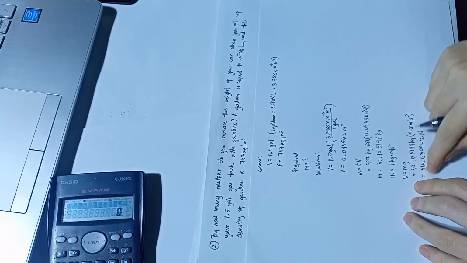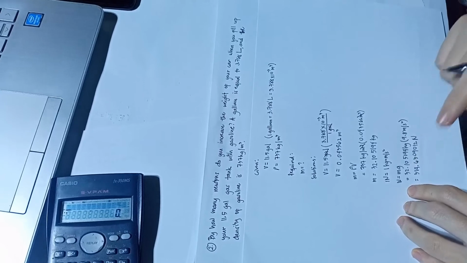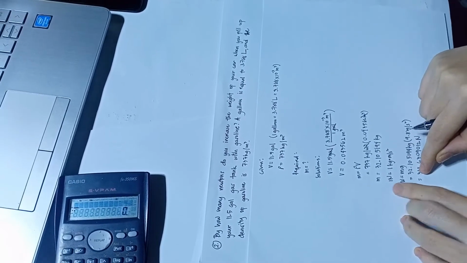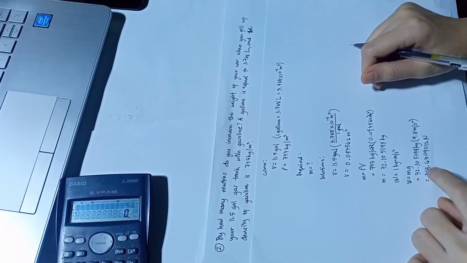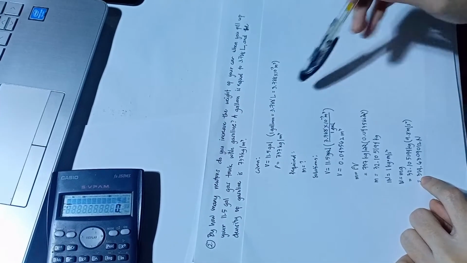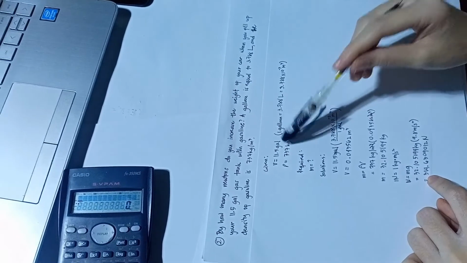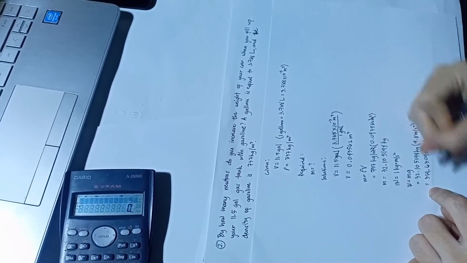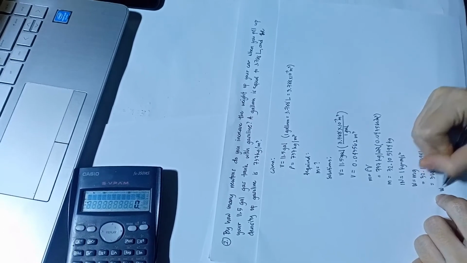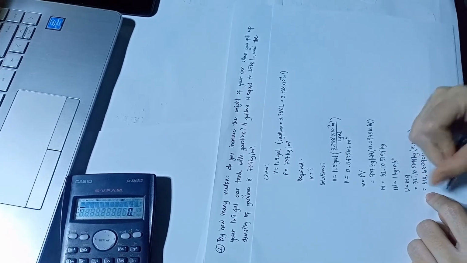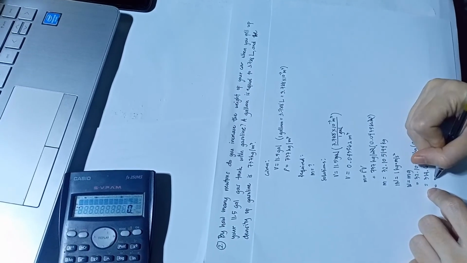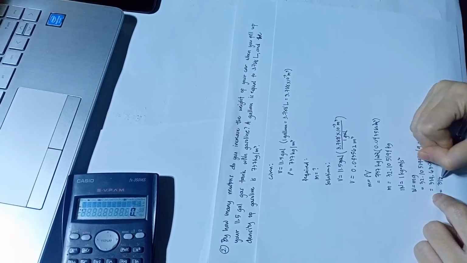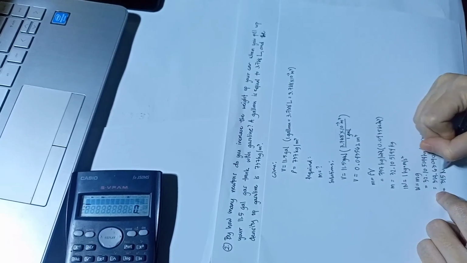So this is the conversion of the mass, but this is not the final answer since the least significant number in the given were only 3. So we have to make this value into 3 significant numbers. So we have the final answer at 315 Newton.